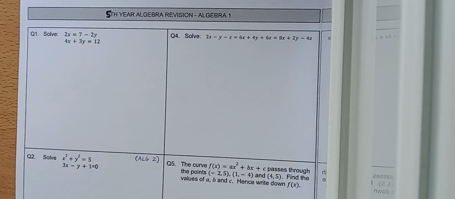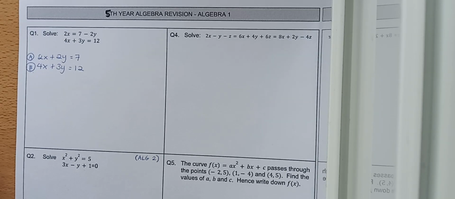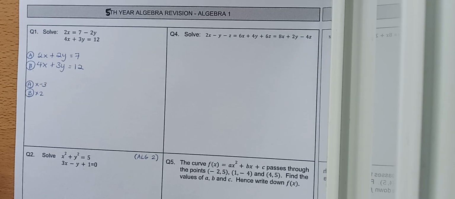This is the solution video for an algebra revision sheet, and it's mostly based off Algebra 1. The first question is a simultaneous equation, and first we'll rearrange our two equations. So I've just named them A and B as well for clarity. I'm going to match the y coefficients by timesing A by minus 3 and B by 2.